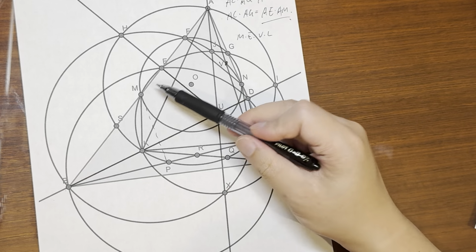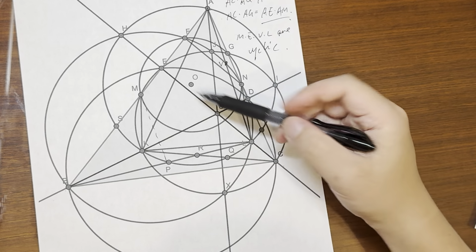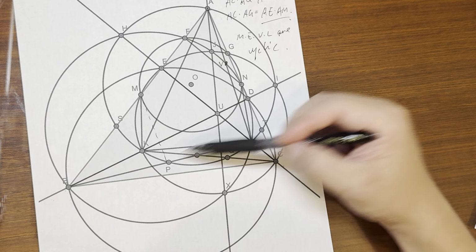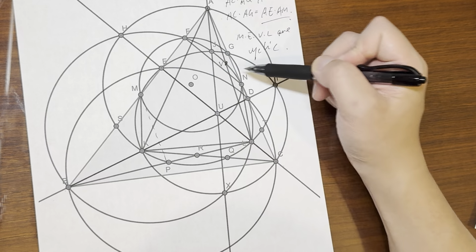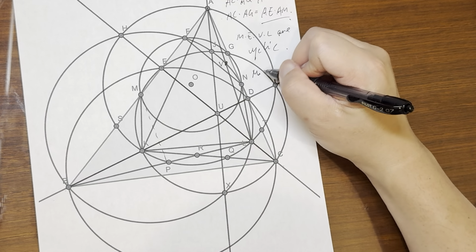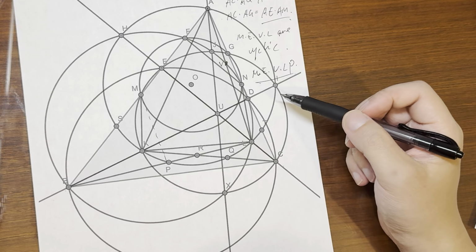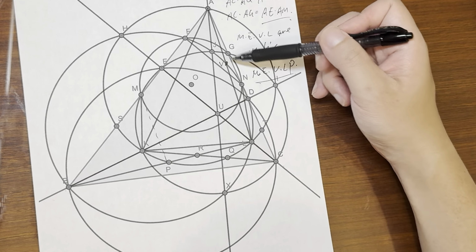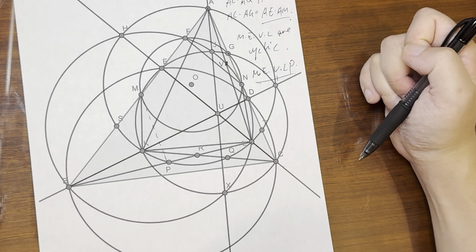We know that M, E, P, L are cyclic, so we just proved that M, E, V, L, P are cyclic. These 5 points are cyclic. And we also proved that G, V, L, C are cyclic.